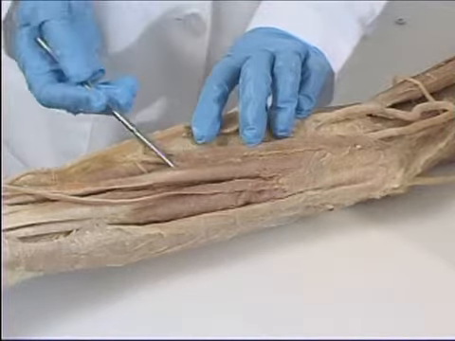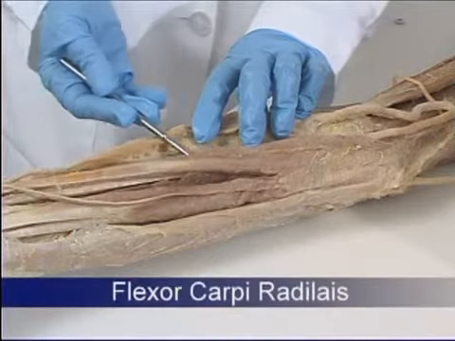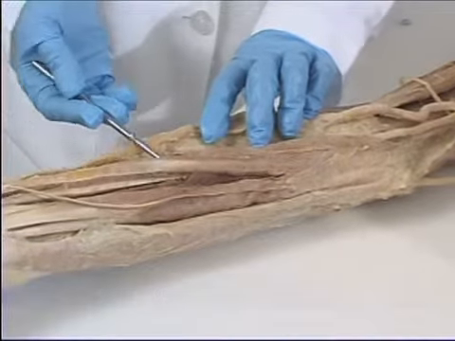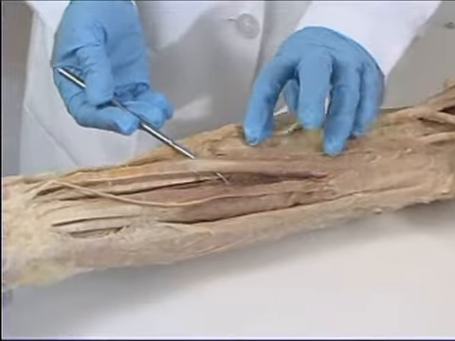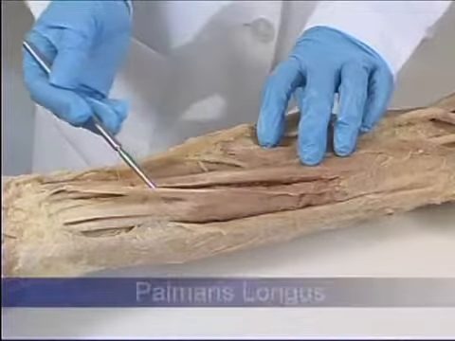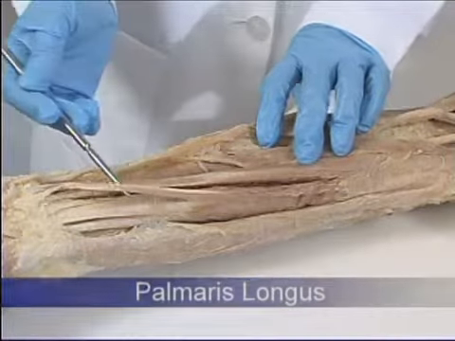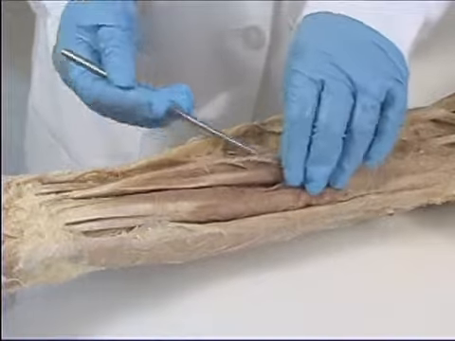The second muscle which we are looking at here is the flexor carpi radialis. This muscle is going to flex the radial side of the wrist. This thin muscle is the palmaris longus, absent in 30% of people and not a very important muscle.